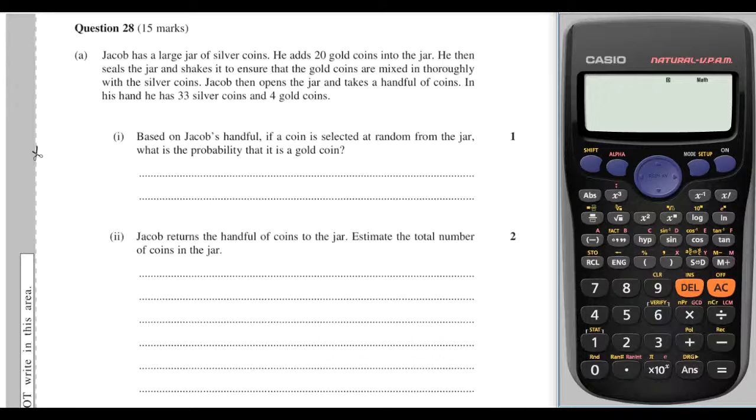Question 28a, Part 1. If Jacob's handful represents a random sample, then the proportion of gold coins in the handful, 4 out of 37, approximates the proportion of gold coins in the jar, which is equivalent to the probability of randomly selecting a gold coin from the jar.